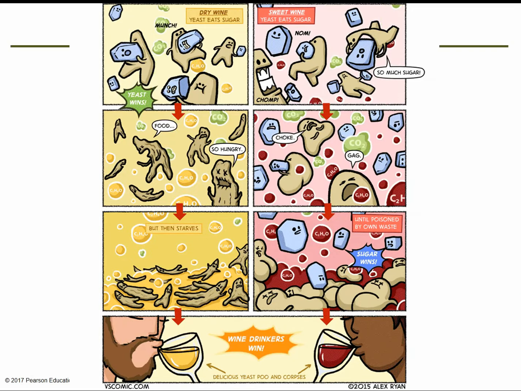So this figure is showing the difference between a dry wine and a sweet wine. What makes a wine dry or sweet? In a dry wine, the yeast eats the sugar, but eventually they run out of sugar, and the yeast will start to starve. In sweet wine, the yeast eat the sugar, but there's more sugar than the yeast could ever eat.